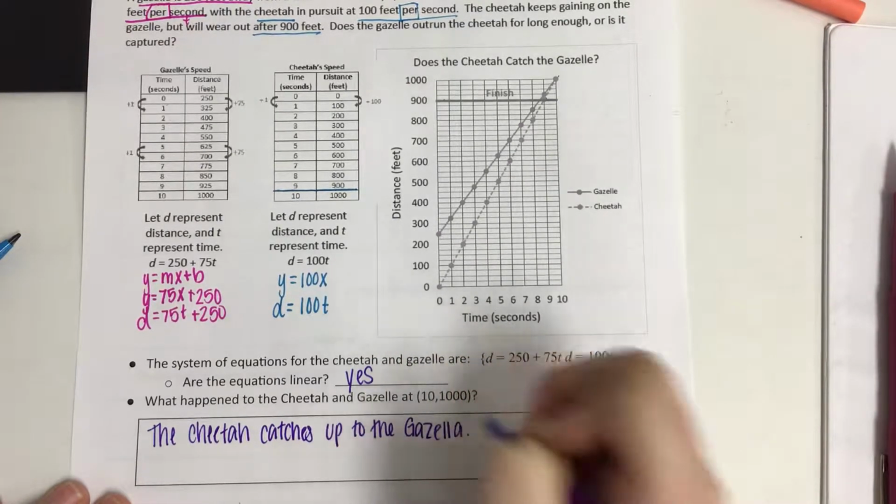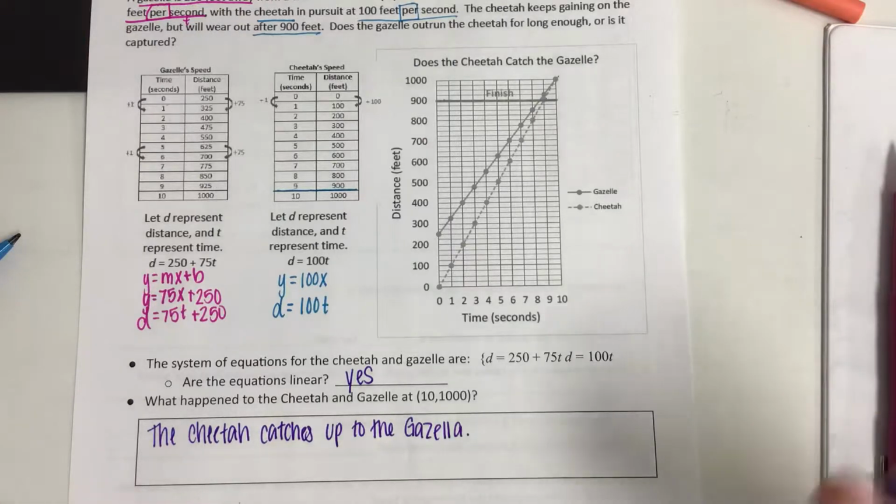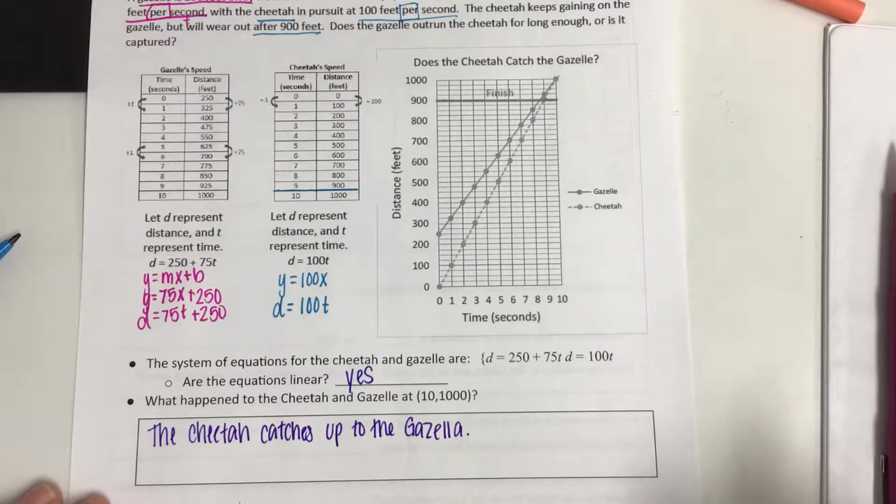But since the cheetah does wear out at 900 feet, it actually does not catch up to the gazelle in this real life situation.